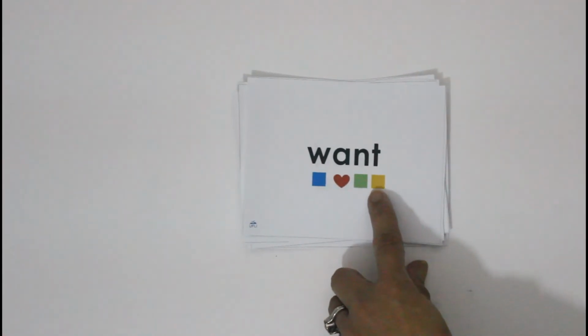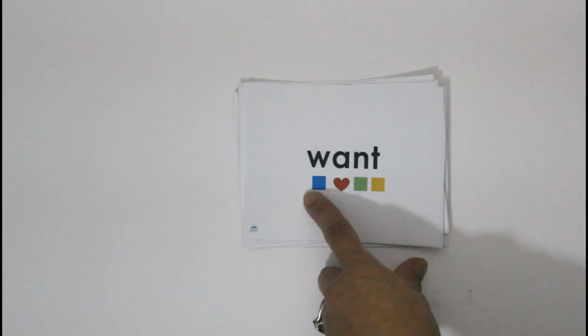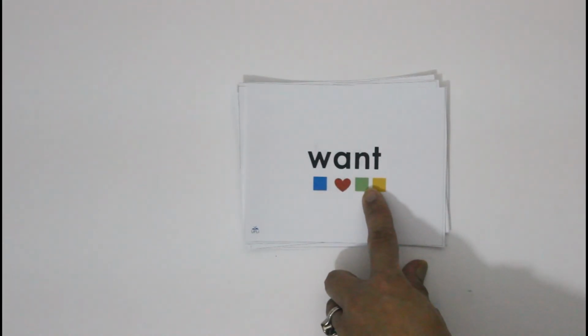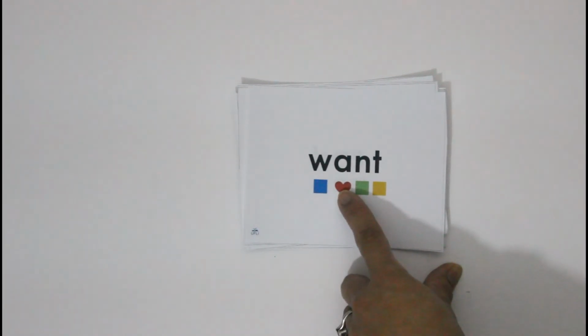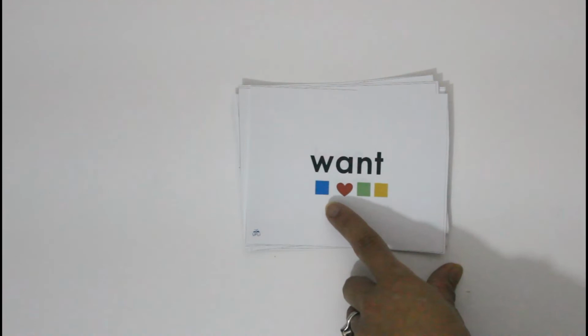Let's take a look at want. There are 3 boxes here that show the W, the N, and the T are phonetic. The A does not make the A sound. It says ah, w, ah, nt, want.